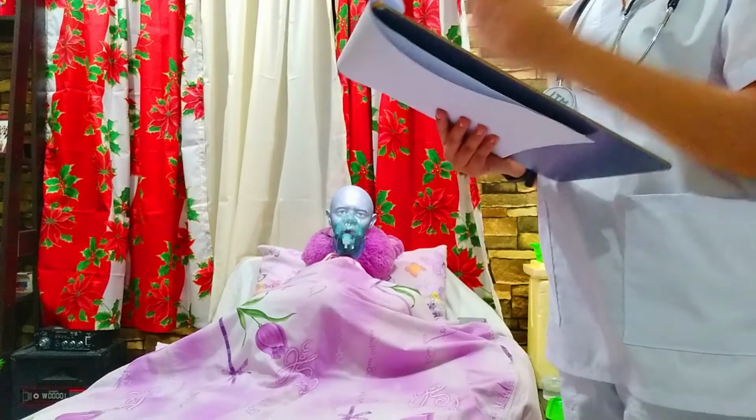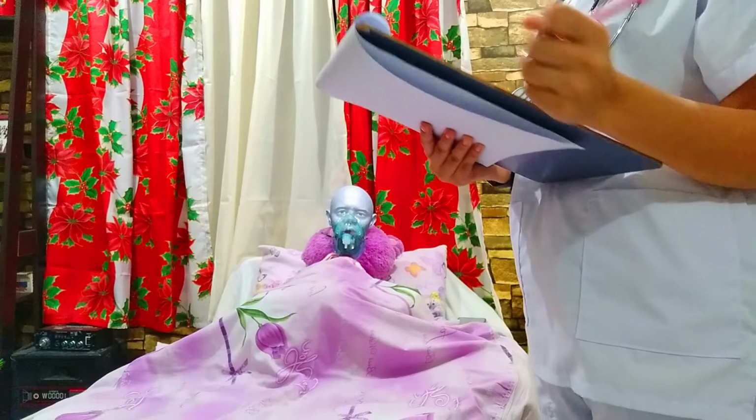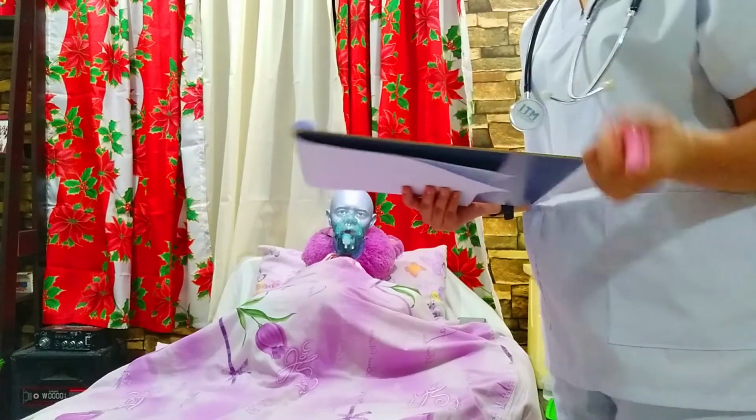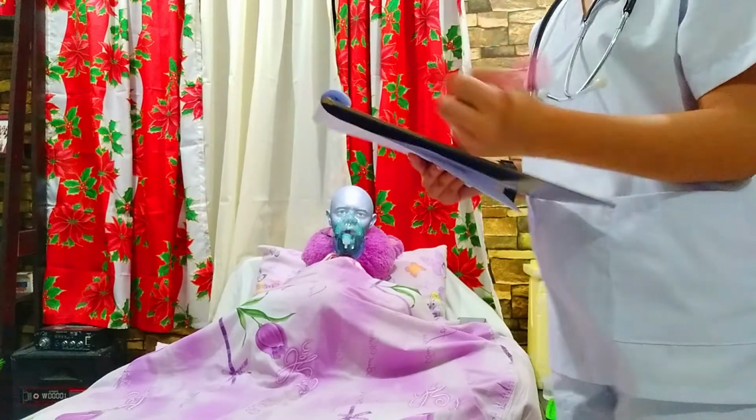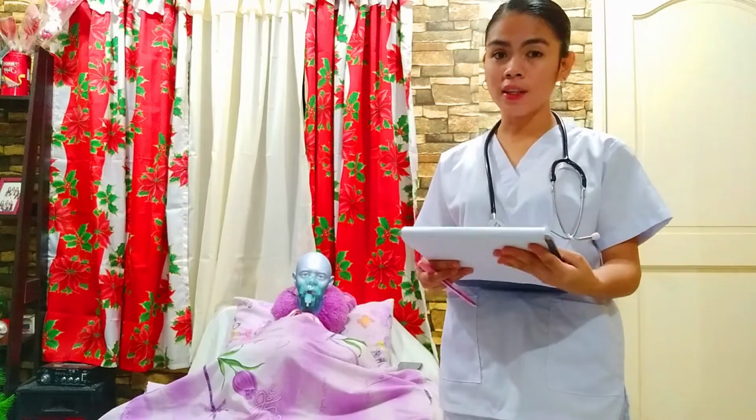And document the procedure and related assessment findings. Also, we need to report any concerns according to agency policy. And that's all for this return demonstration.